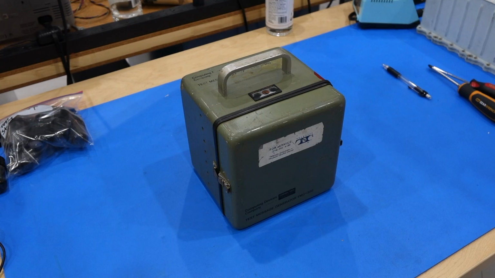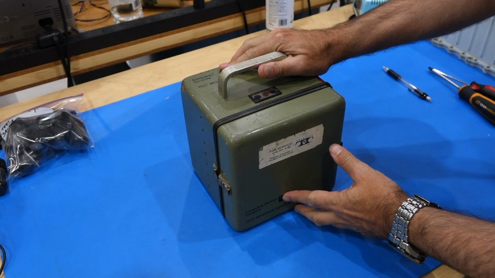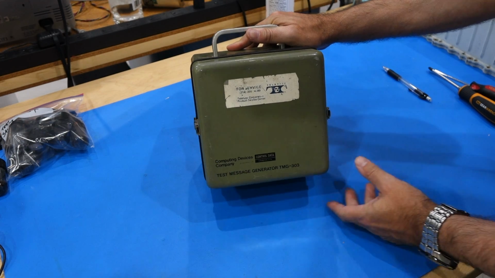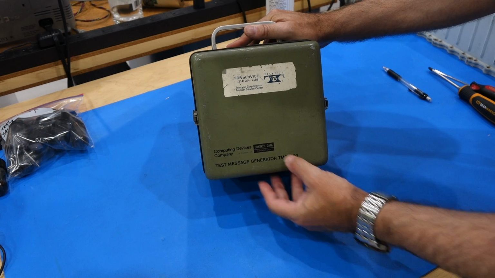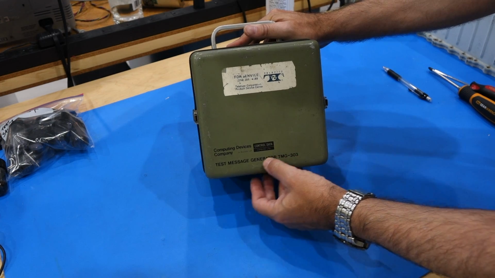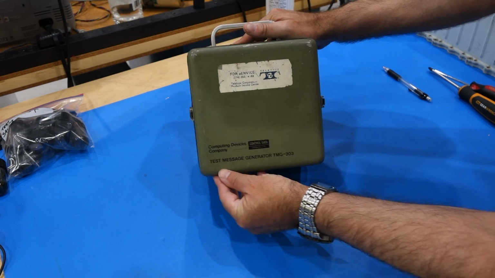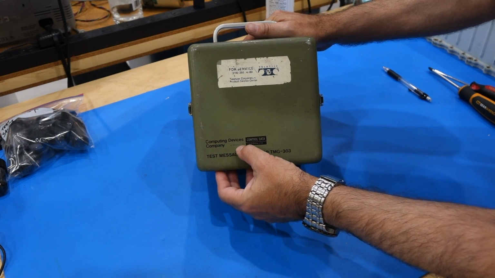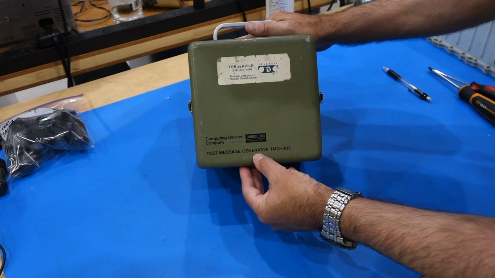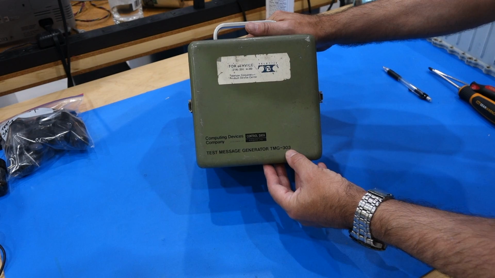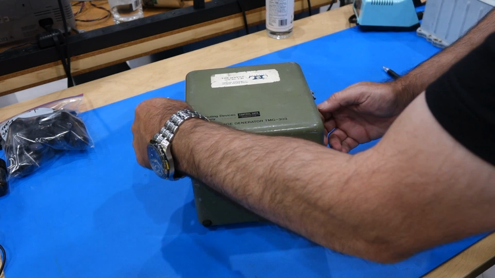Today on the bench, a piece that came from a viewer and that I couldn't find any documentation on, from Control Data Canada, CDC, owned by Computing Devices Company, CDC, so a CDC subsidiary of CDC: a test message generator, TMG-303, for teletype testing.